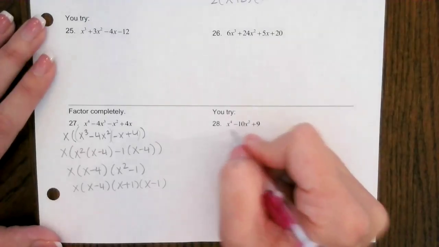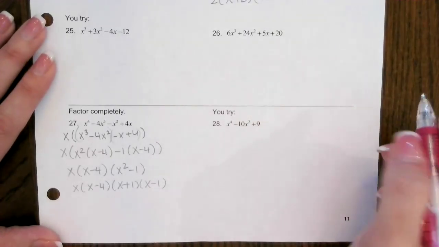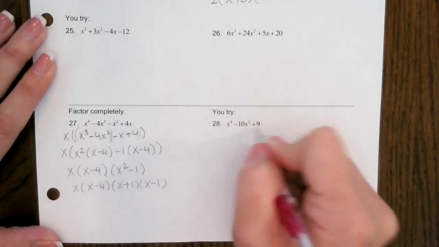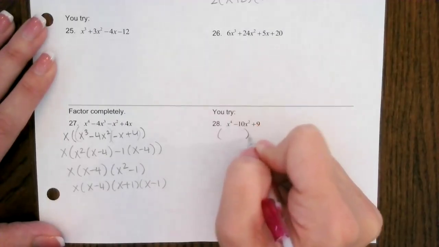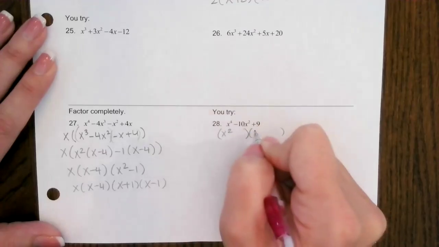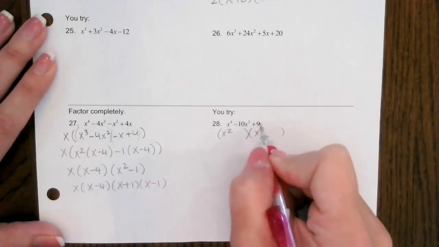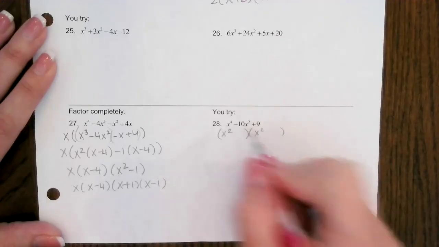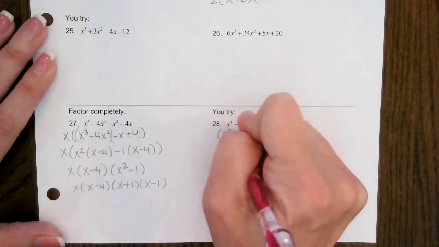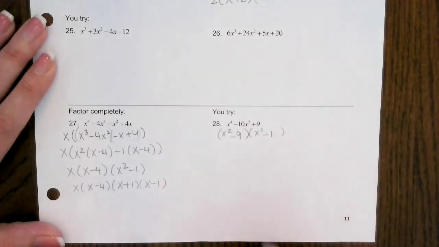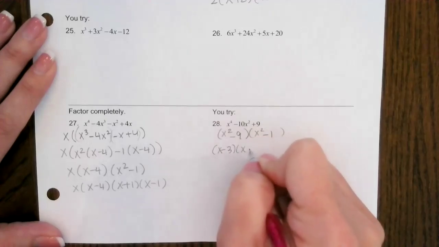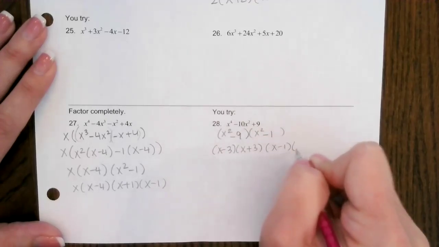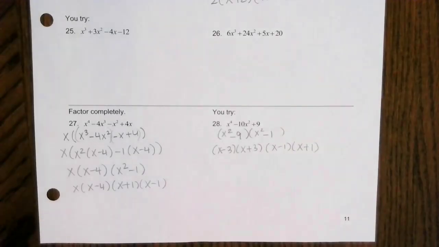All right, for this one here, again, this is raised to the 4th power. But there's only 3 terms. When you see the 3 terms, that's the factoring like the quadratic stuff. And so this is an a equals 1, so I'm going to go straight into my factors, x squared, looking for what multiplies to be a positive 9 and adds to be a negative 10. And that is a negative 9 and a negative 1. Difference of squares on both of those. So x minus 3, x plus 3, x minus 1, x plus 1. We got a lot of factoring in today.